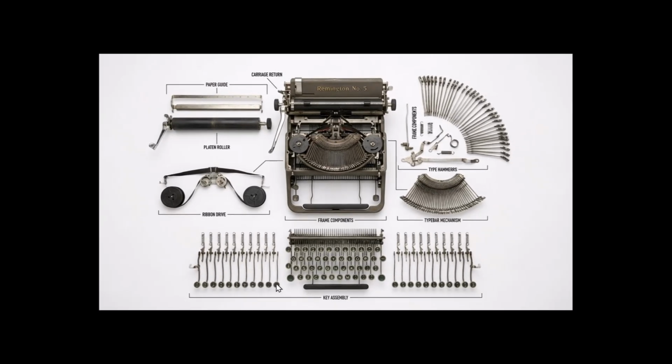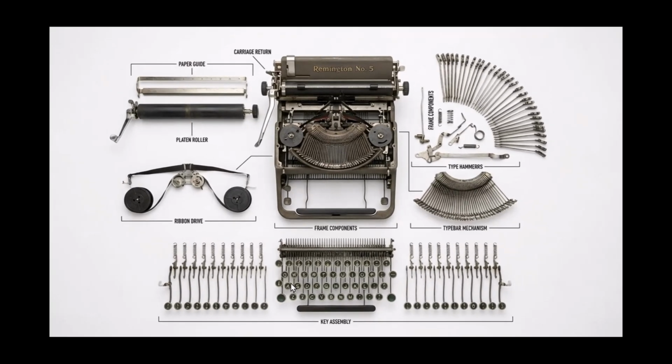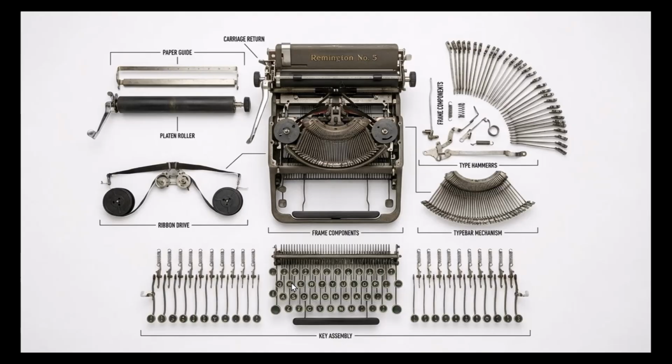This is a really cool use case if you want to see your products broken down to show the components of a specific product. You can also use it to create some really cool AI animations.